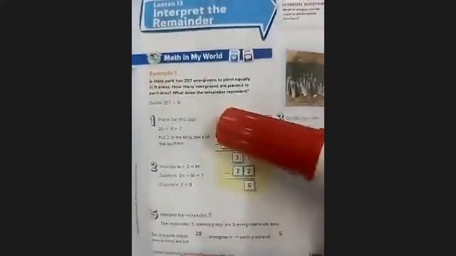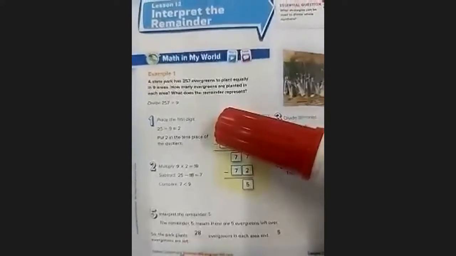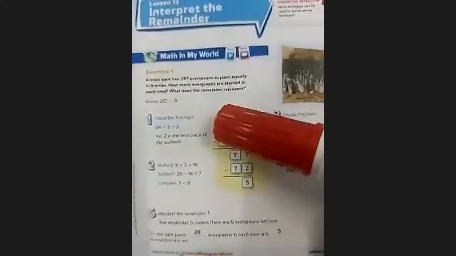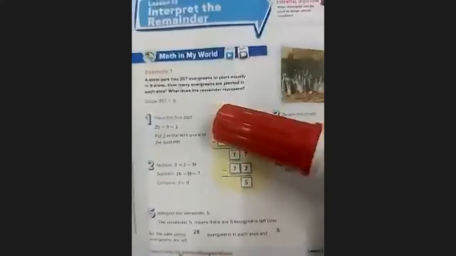I need a student to read here. If you want to read. Okay, Kareem. Page 227, guys. Page 227, example 1. Read. A state park has 257 evergreens to plant equally in 9 areas. How many evergreens are planted in each area? What does the remainder represent?